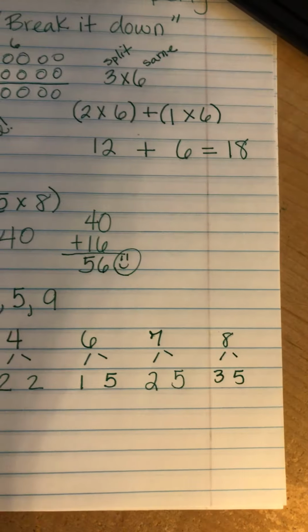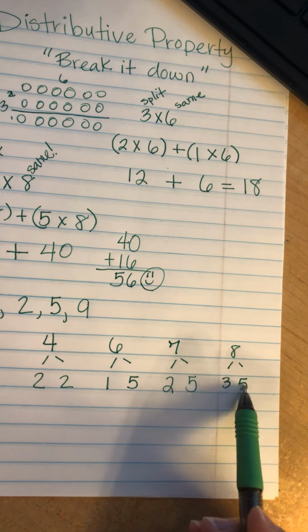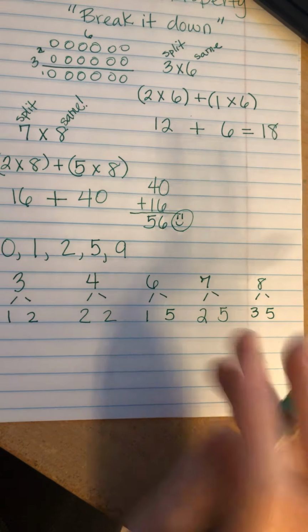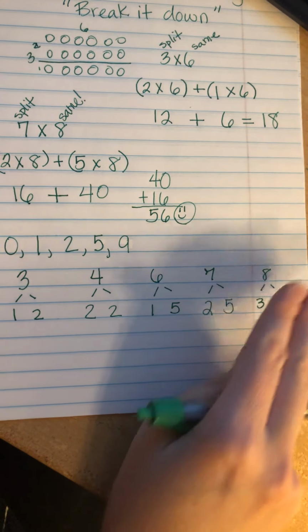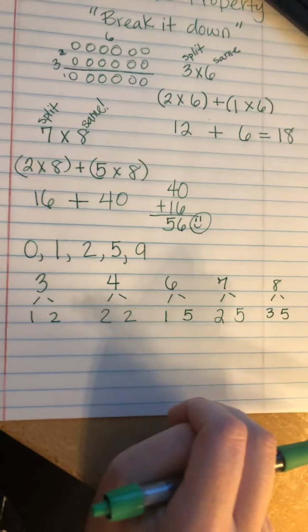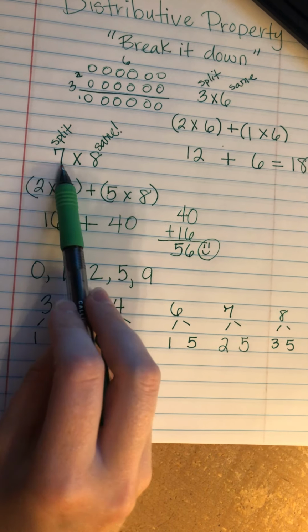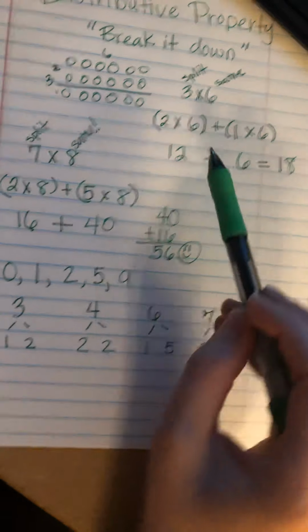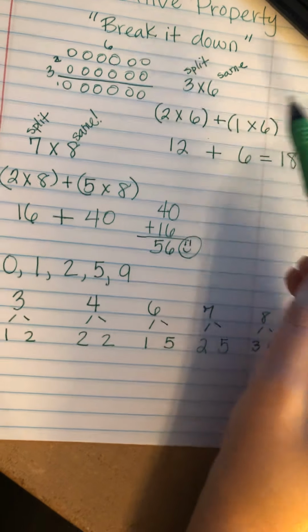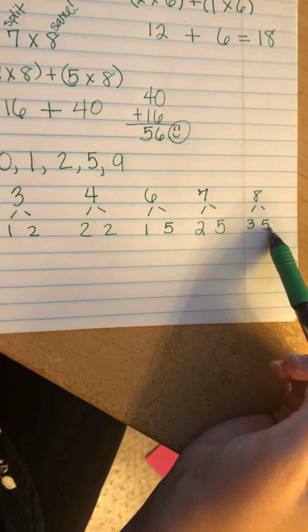You can also draw an array to help you out to find out the 3s and the 5s. The 5s will be easy. It's the 3s you have to think about. But a 3 is just 2 times that number in one more group. Not one more 3, one more group. Okay? So this is how you break these numbers down. Okay? So the 7s are split into 2s and 5s. 3s are split into 2s and 1s. Okay? 4s are 2s and 2s. 6s 1 and 5. And 8s is 3 and 5.